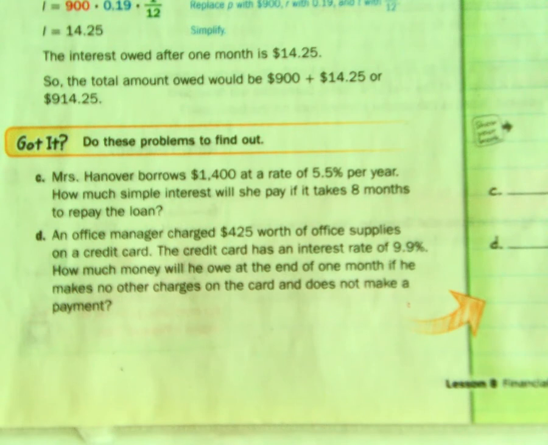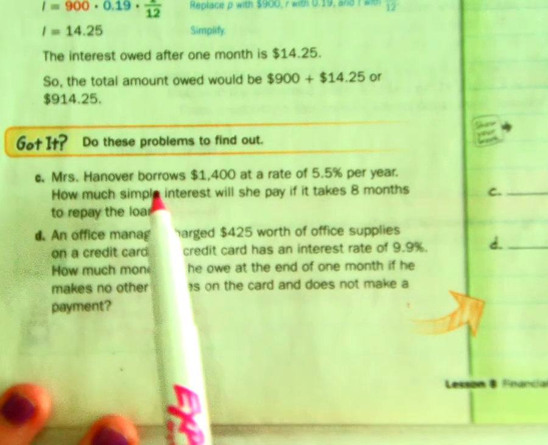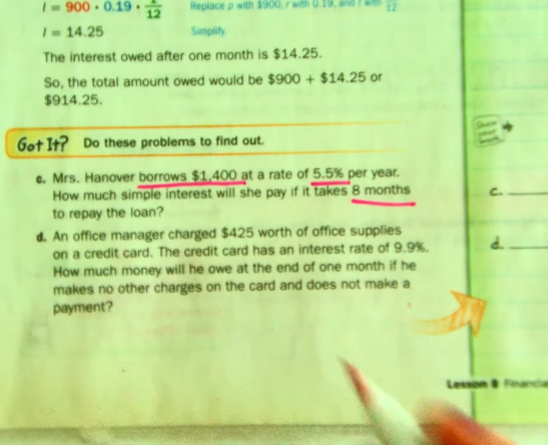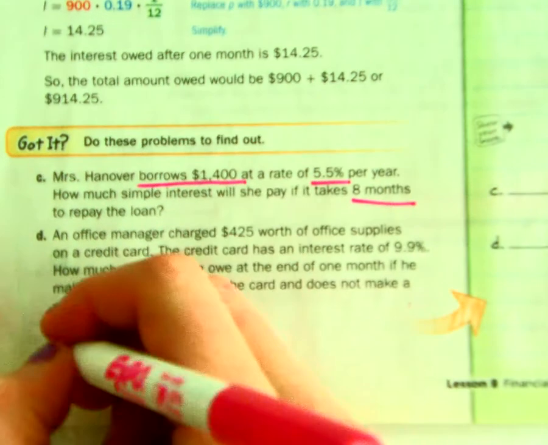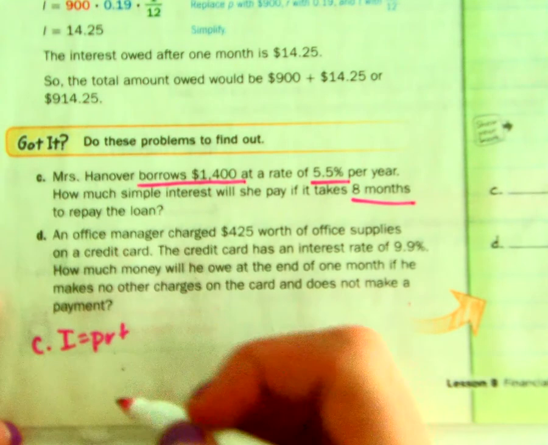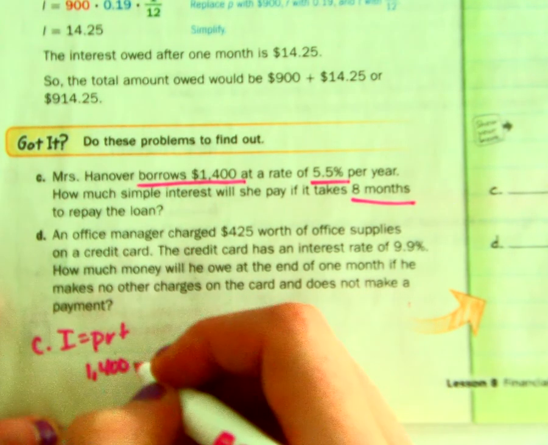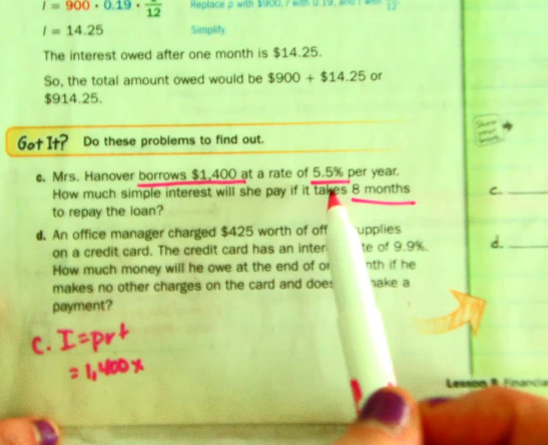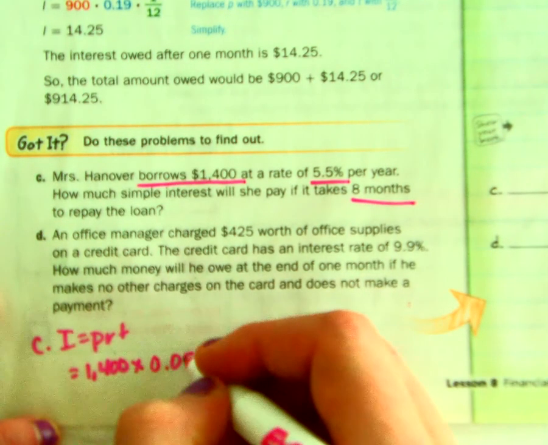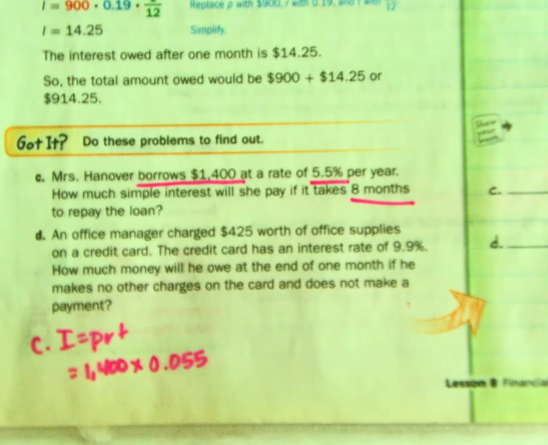Okay, example C. Mrs. Hanover borrows $1,400 at a rate of 5.5% per year. How much simple interest will she pay if it takes 8 months to repay the loan? So she's borrowing $1,400 at a 5.5% rate for 8 months. When I go to fill in my formula here, I know we borrow $1,400, so that's our principal. And we have 5.5% per year. My percent is always my rate, so I'm going to change that to a decimal. When we change it to a decimal, we move our decimal point to the left 2 times.